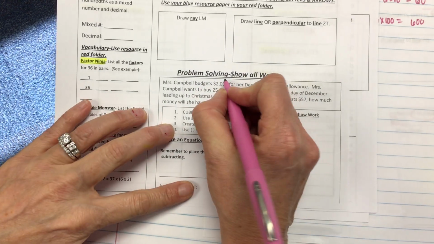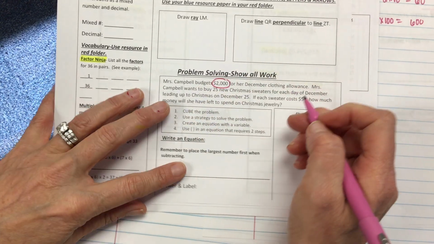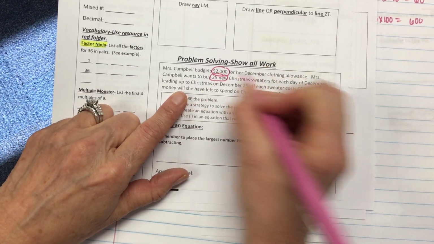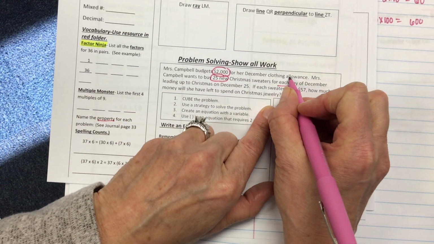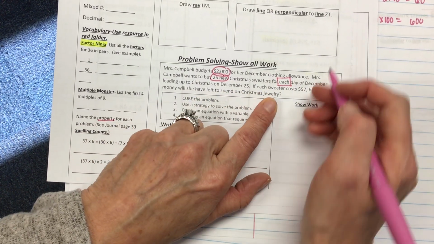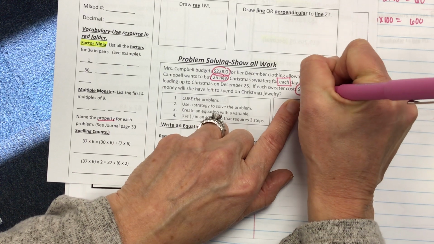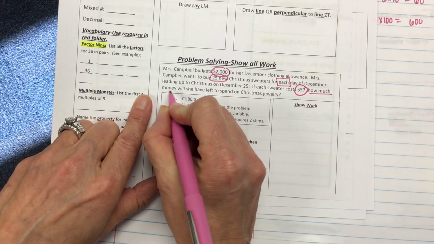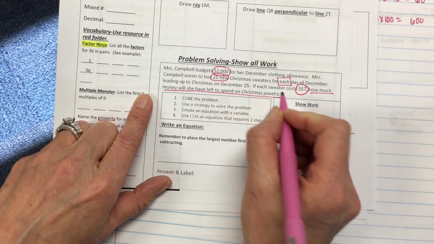Okay, Mrs. Campbell budgets $2,000 for her December clothing allowance. Mrs. Campbell wants to buy 25 new Christmas sweaters, one for each day of December leading up to Christmas on December 25th. If each sweater costs $57, how much money will she have left to spend on Christmas jewelry?